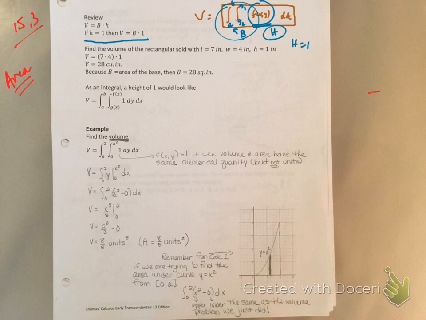In other words, if you had an area of the base that's 10 square units and you multiply it by 1, you end up with 10 cubic units. But because of the 1, that 10 cubic units is going to be the same number as the area of the base.